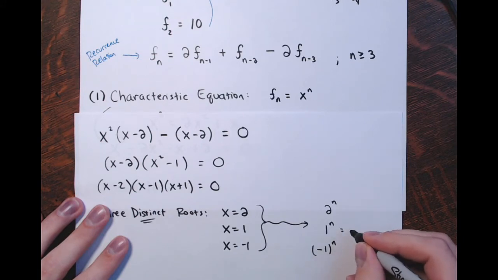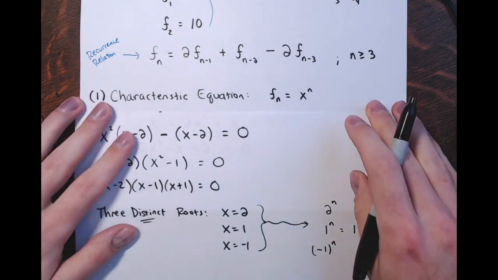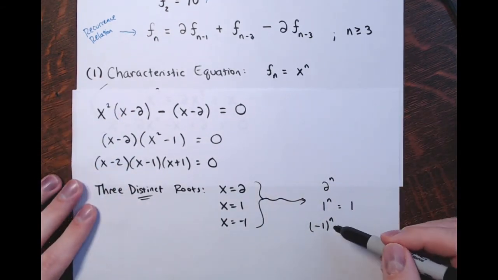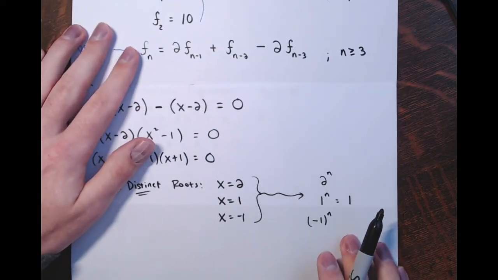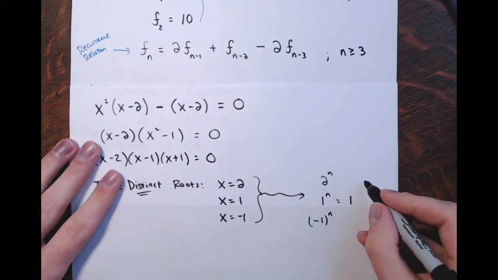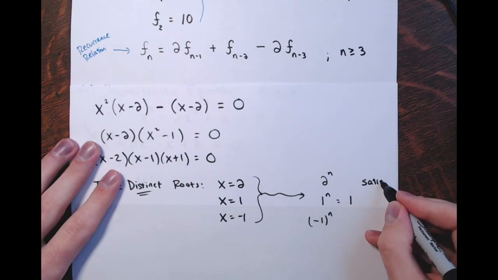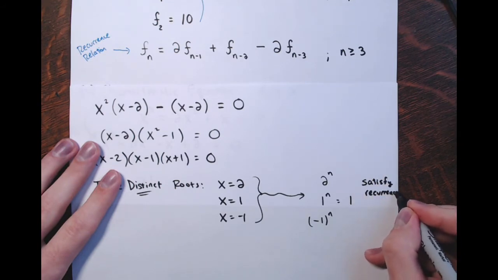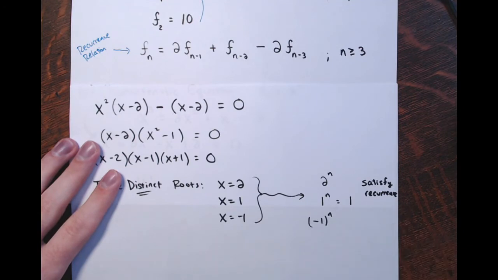Again, this is just going to be 1 all the time for any n. These are solutions. These satisfy the recurrence relation.